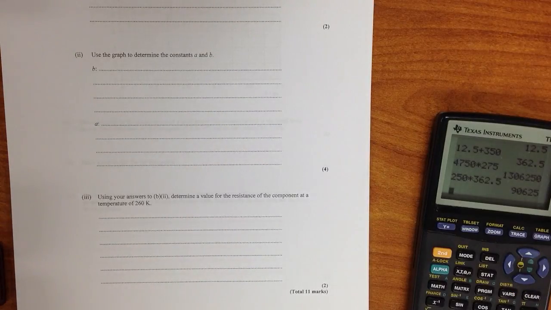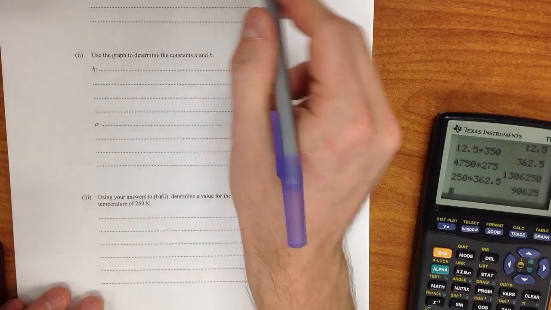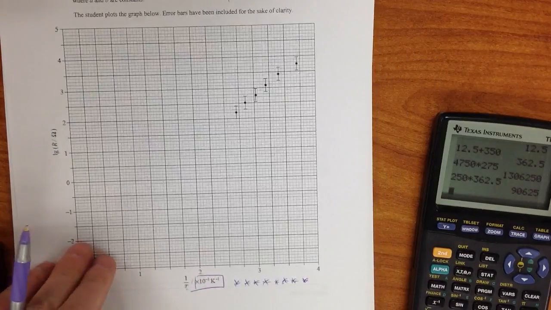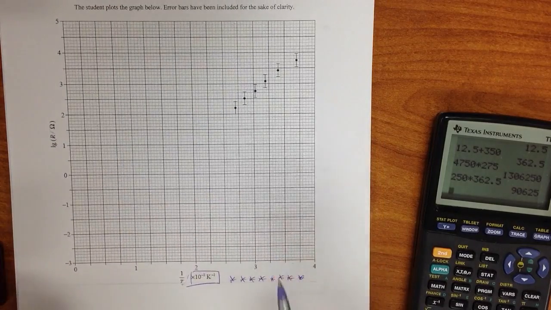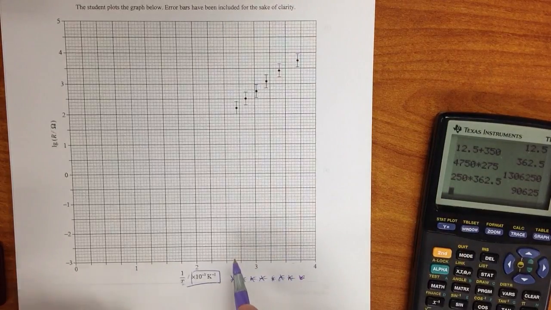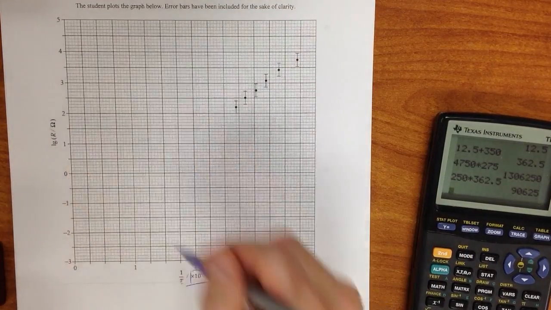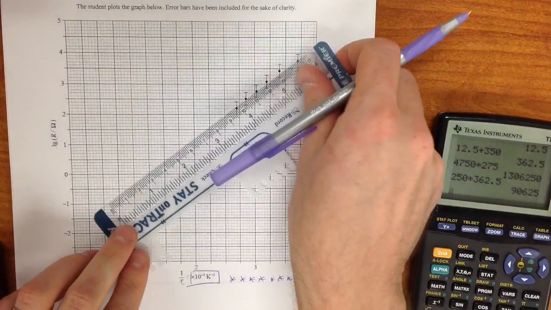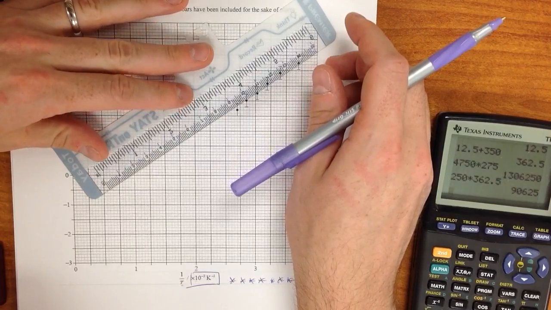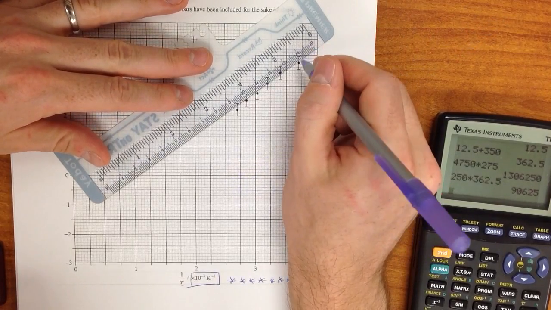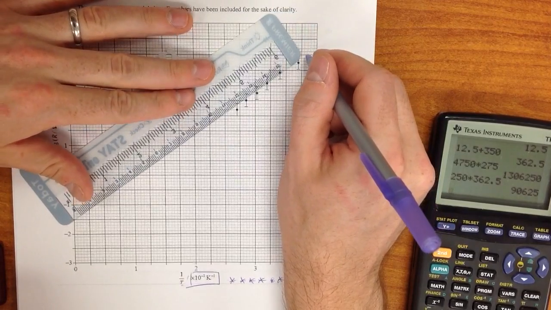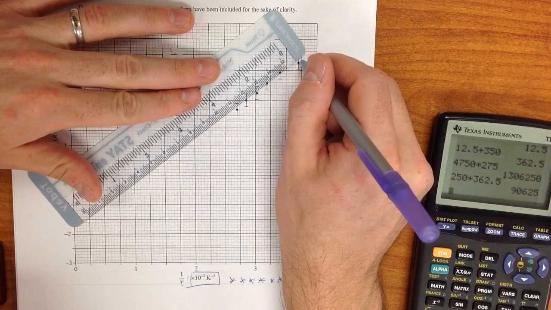Okay. And look, explain how the graph could be used as evidence to support the suggestion. Here's your evidence. The equation has the form of a straight line. When you graph log of R against 1 over T, does it make a straight line? Sure looks like it. Let's draw a best fit and see if it goes through all the error bars. Clearly it's going to go through all the error bars, right? Do it pretty good. And I'm going to have to extrapolate back. So I'm going to go ahead and do that now.